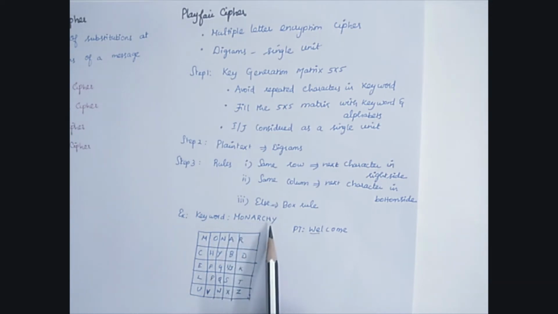There is no repetition of characters in the keyword, so we just fill the characters in the key matrix. Finally, the remaining alphabets are filled in the remaining spaces. A is already there, so omit A, B, C is already there, D, E, F, G, H is already there, I, J, K, L, M, N, O are already there, P, Q, R is already there, S, T, U, V, W, X, Y is there, Z. So that's all about the key generation matrix.